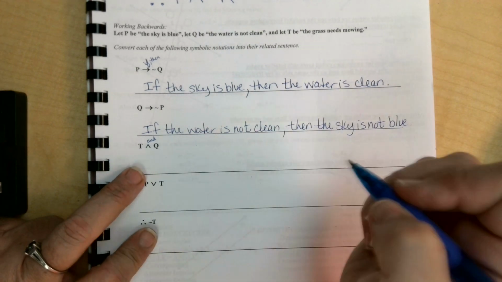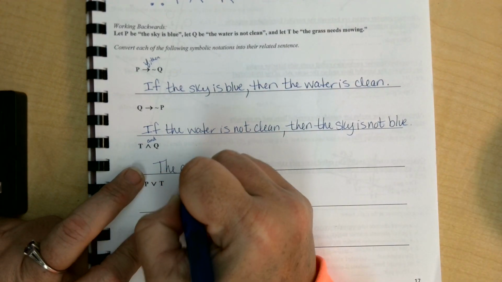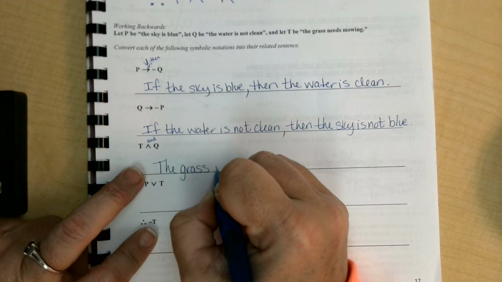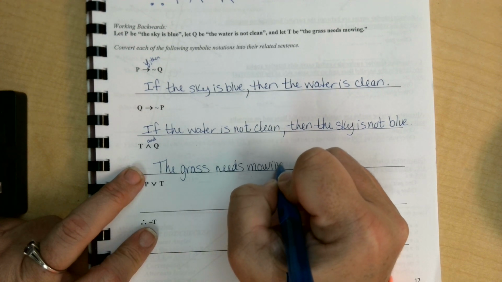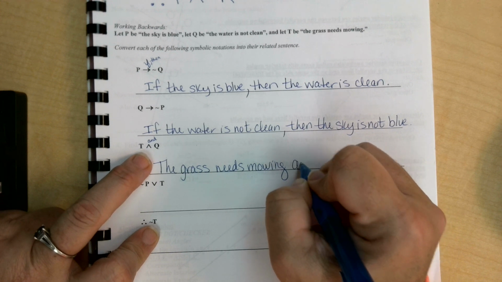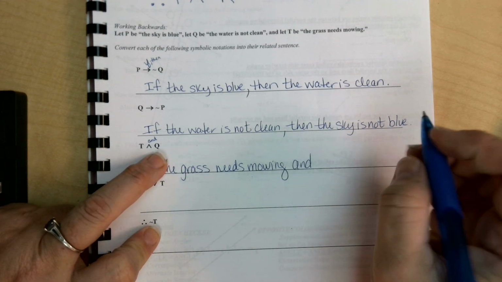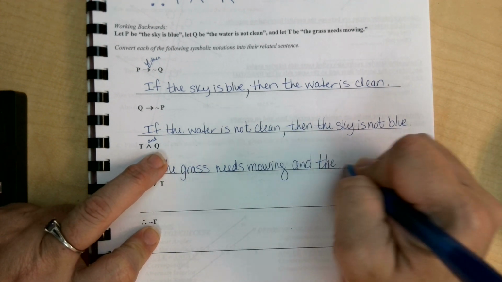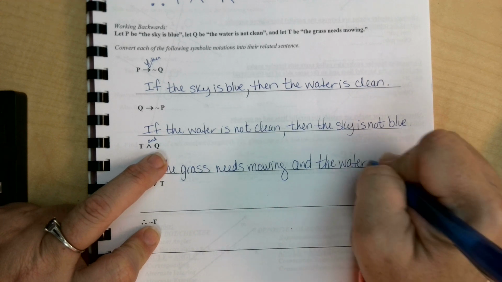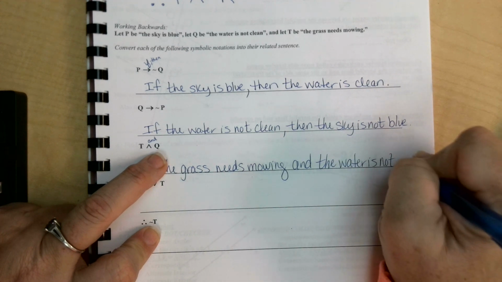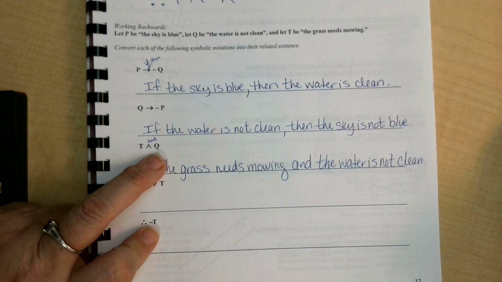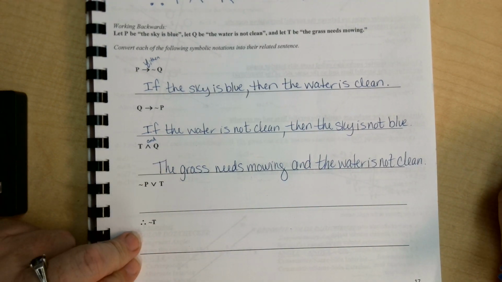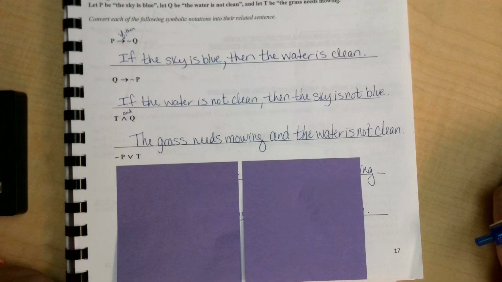So T is the grass needs mowing, and conjunction, Q, the water is not clean. So you take a minute and try the last two. Pause the video so that you don't look ahead.